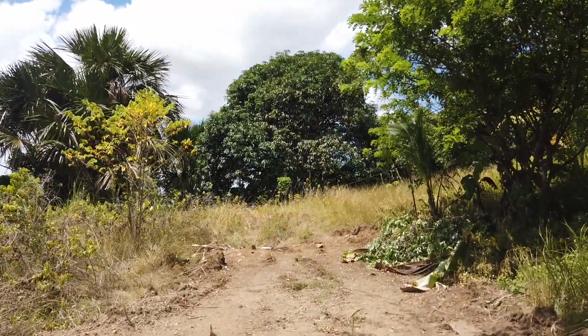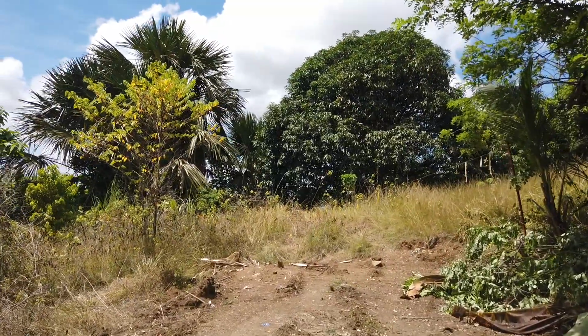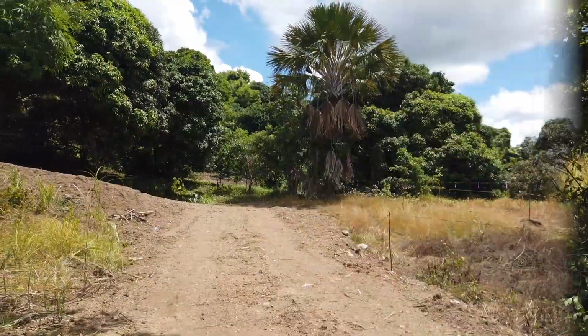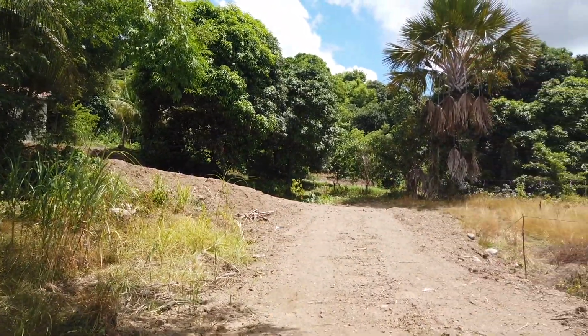If I turn around, you can see that I'm walking on the road. Now this is how it looks from the road here.